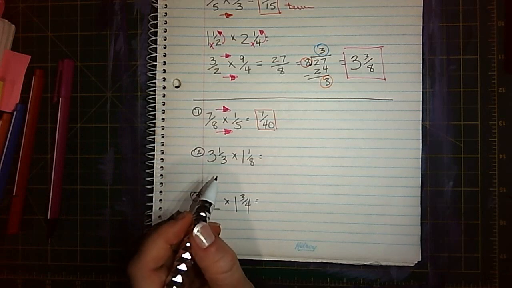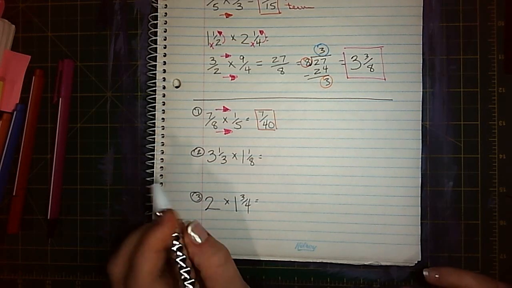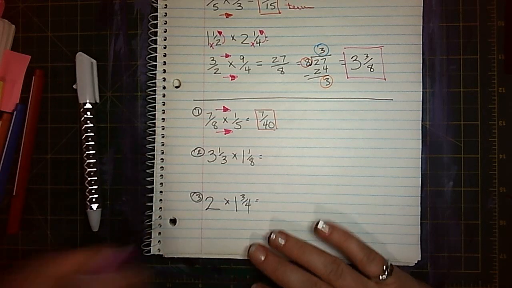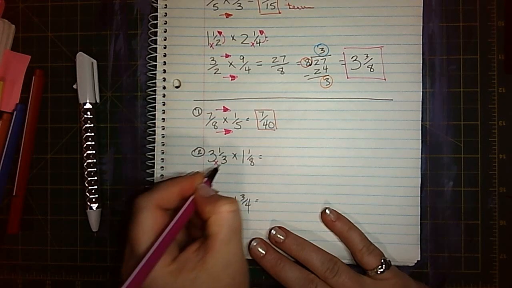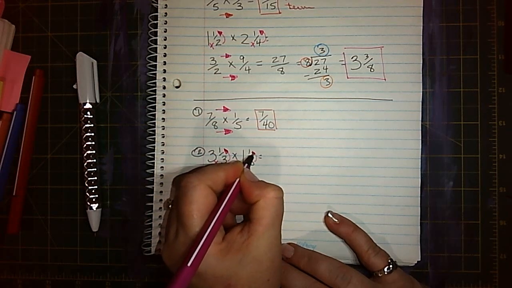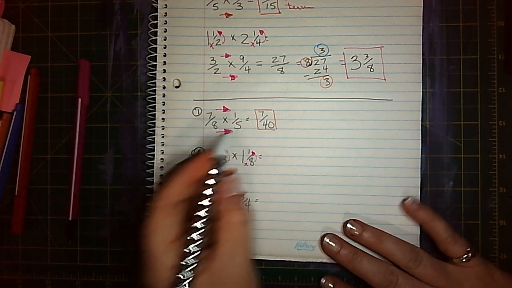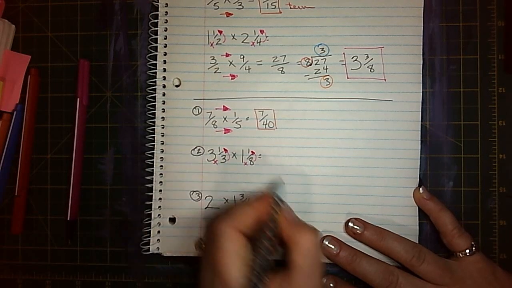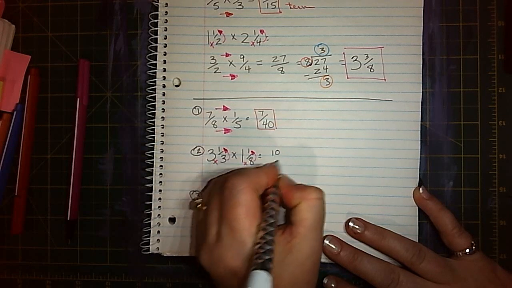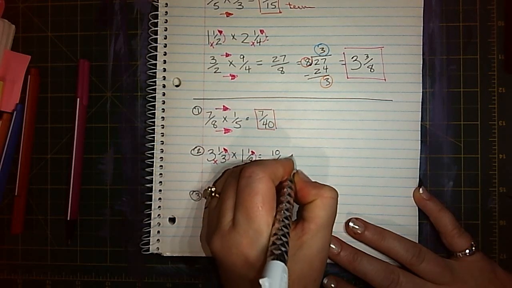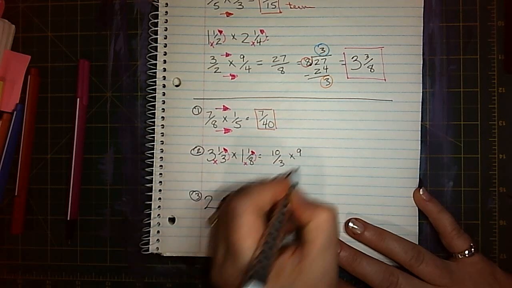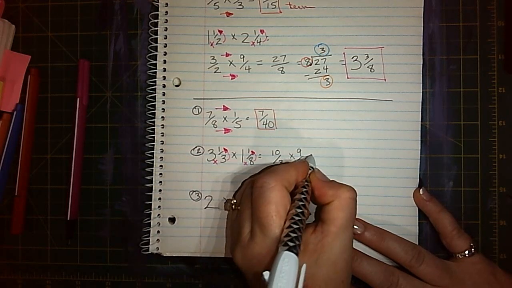So with this one here, I'm going to, remember, turn these into improper fractions. So times and add, times and add. So essentially what I'm going to end up with is 9 plus 1, which is 10 over 3, times 8 plus 1, 9 over 8.